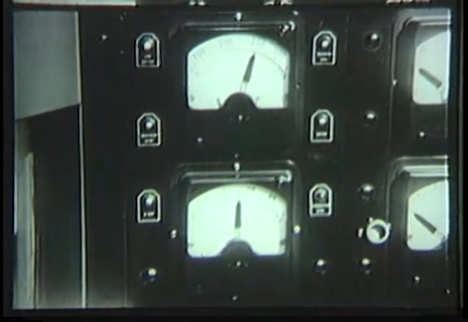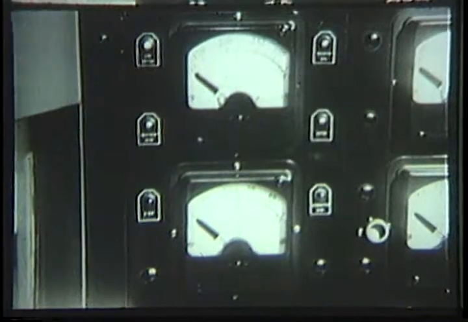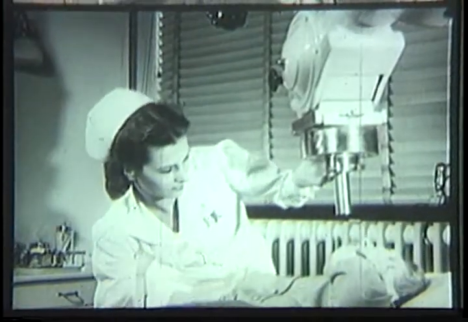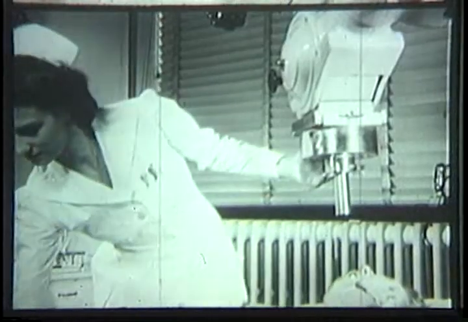When the exposure time is up, the machine is automatically turned off by the timer. Mrs. Gordon's first treatment is finished. The technician quickly lowers the treatment table.